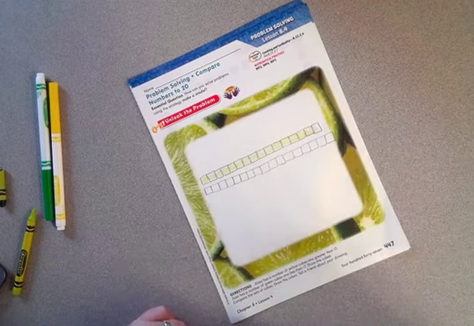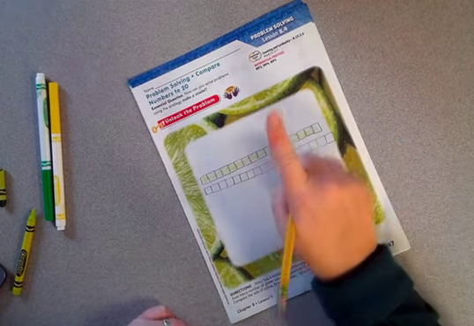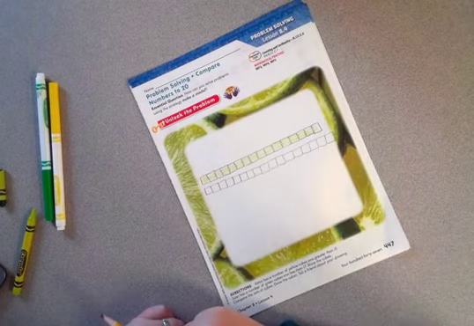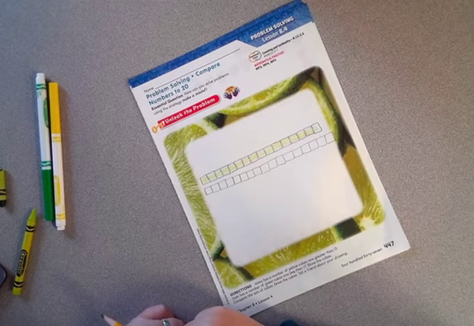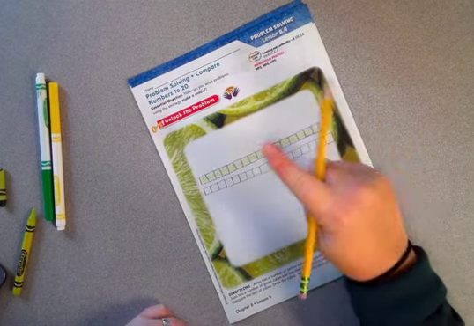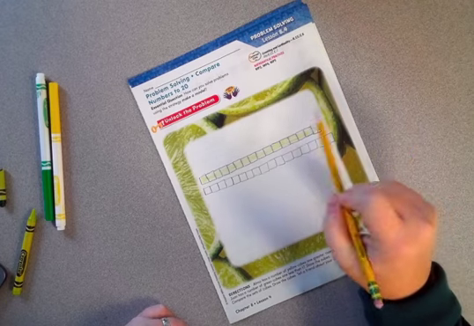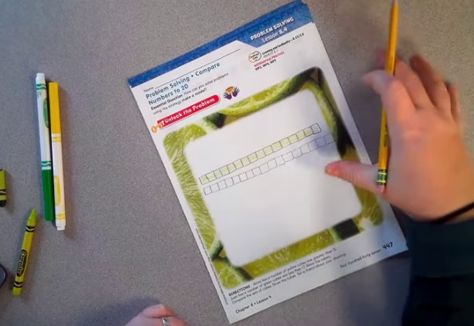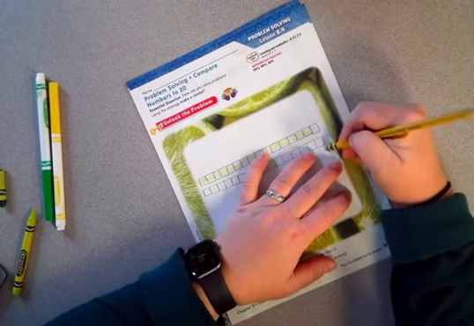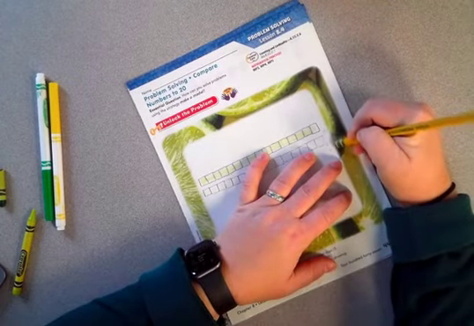So it said Juan has a number of green cubes, one less than 17. So can I keep my 17 cubes here for Juan? No, he doesn't have 17. It says he has one less than 17. We had to add one when it was greater, but now that it's less, we're going to have to take one away. So take that 17th cube away.